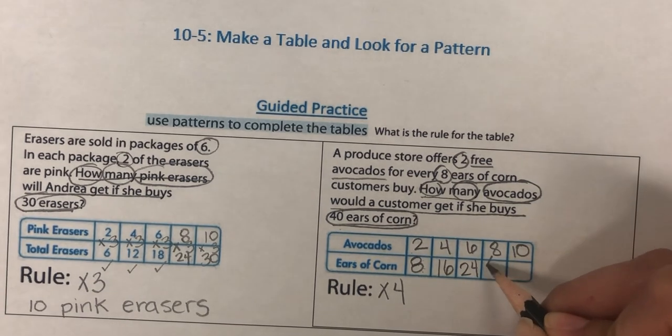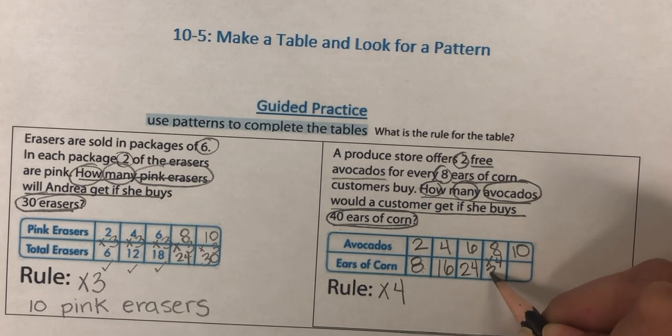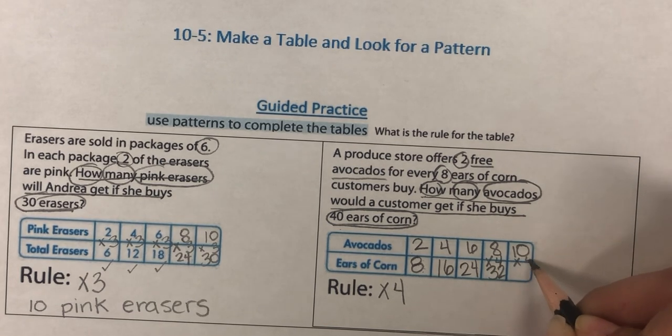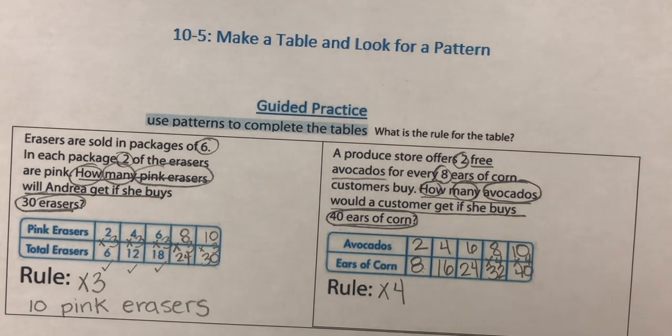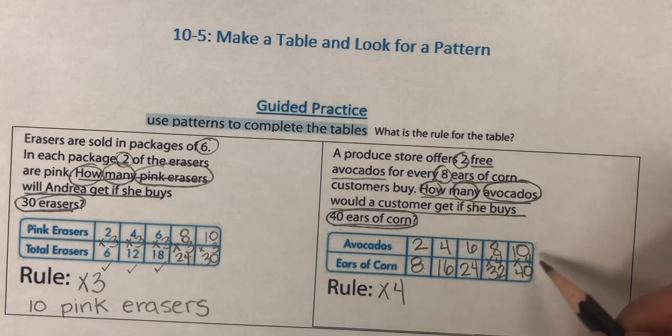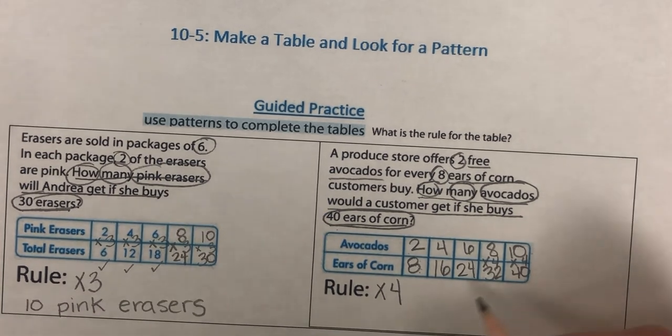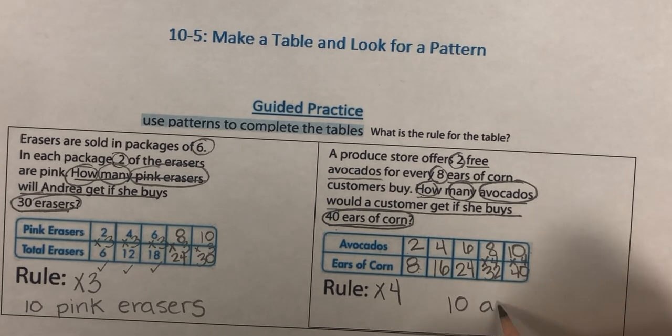Continuing to use the rule, times 4, 32, times 4, 40. So if the customer buys 40 ears of corn, they're going to get 10 free avocados. 10 avocados.